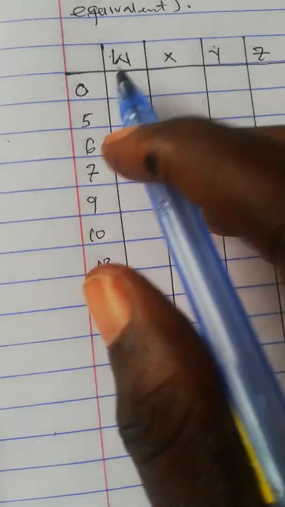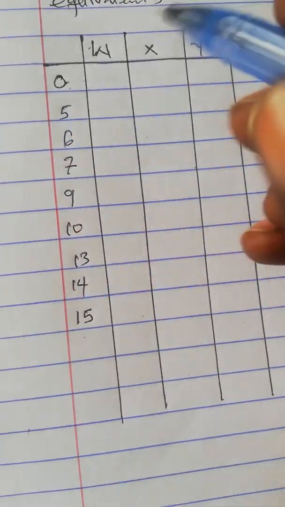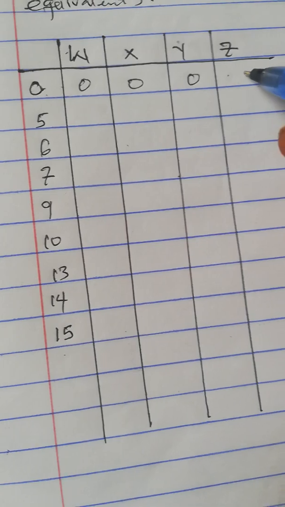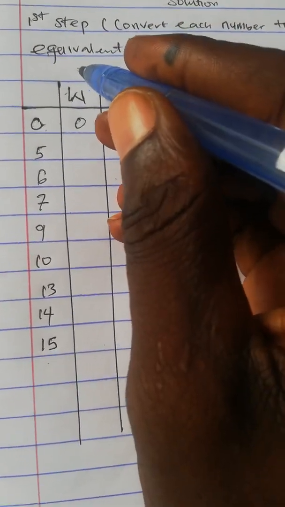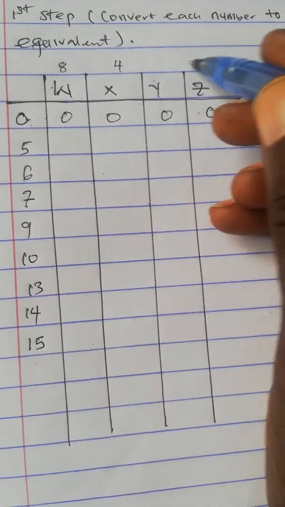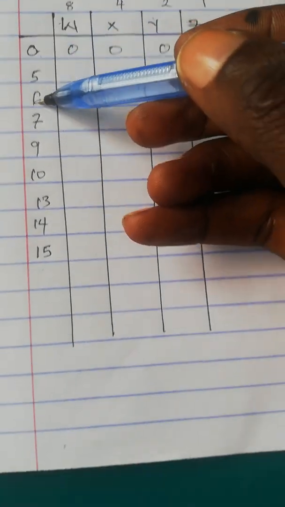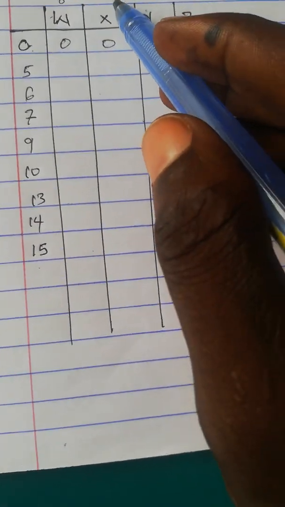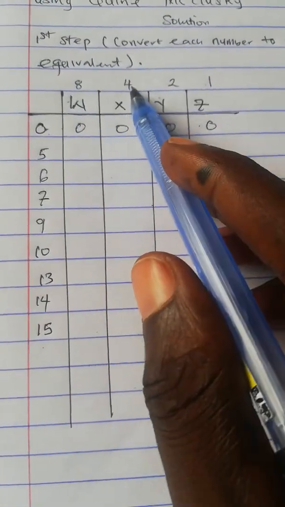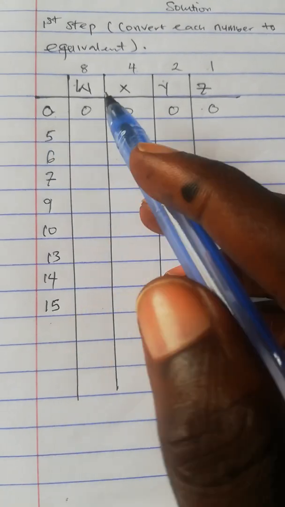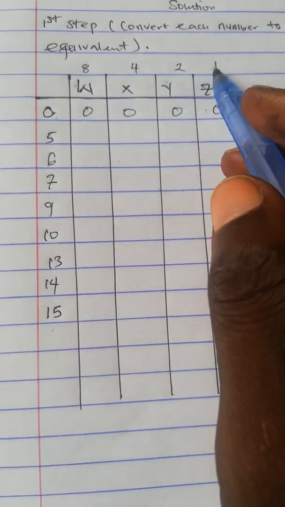Now, you find their binary equivalent. The binary equivalent of 0 will be 0, 0, 0, 0. You can just write this out here: 8, 4, 2, 1. Now, you use these numbers to share each one of them. What can you add together among 8, 4, 2, 1 that will give you 5? You can add 4 and 1, right?